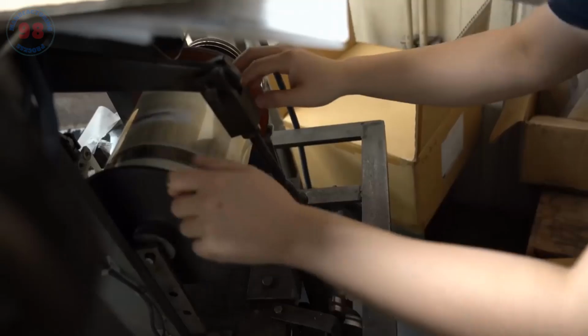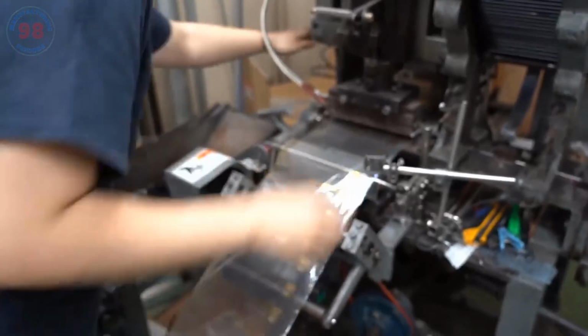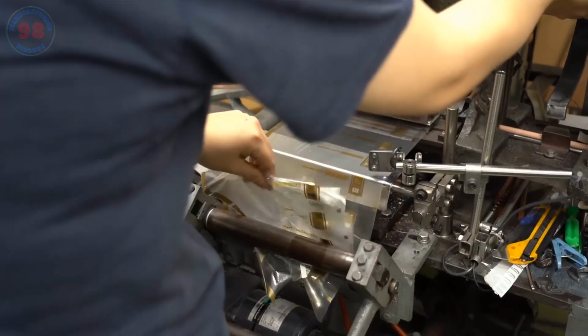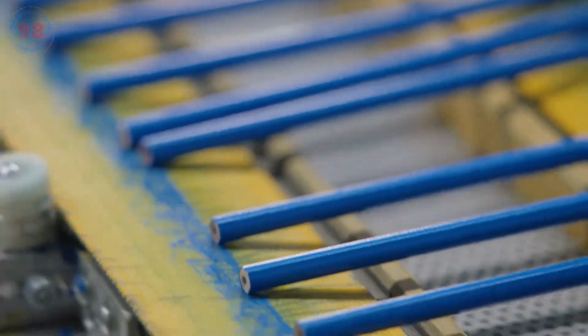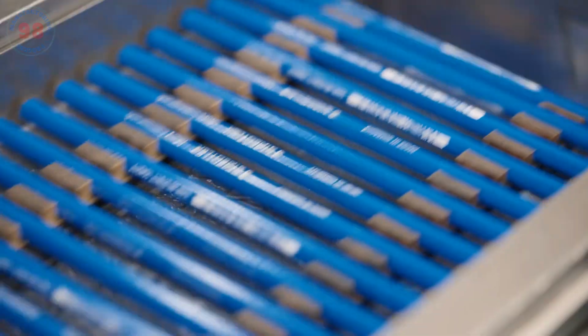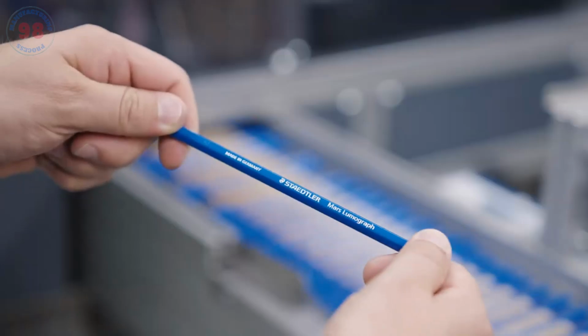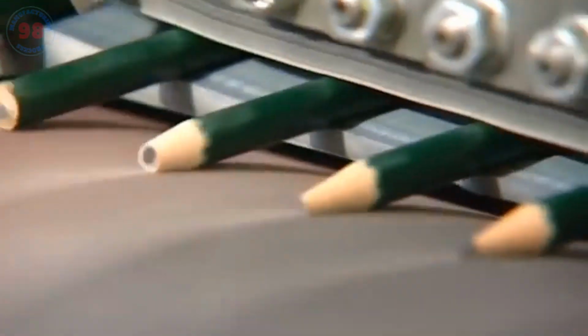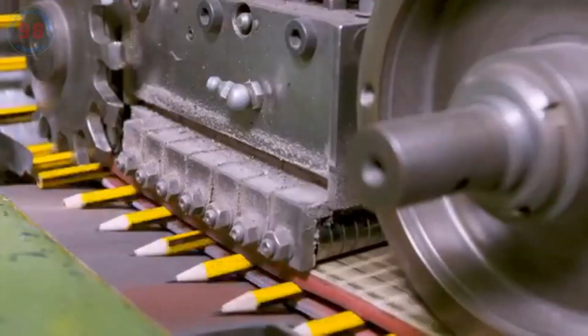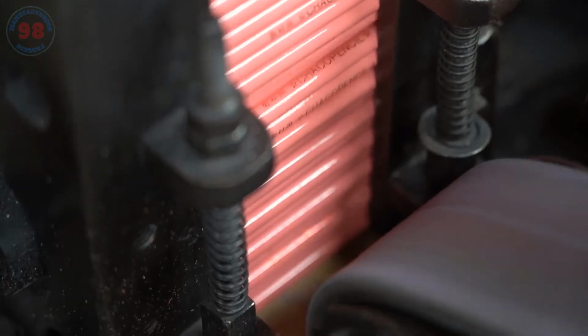Each manufacturer wants their brand to be represented on each pencil, so they will continue to go through a process of printing the logo and parameters of the pencil. After being printed, they became much more perfect. Next, they will be run on a specialized grinding machine. Here, the tip of the pencil will be sharpened to reveal the lead so it can be used.